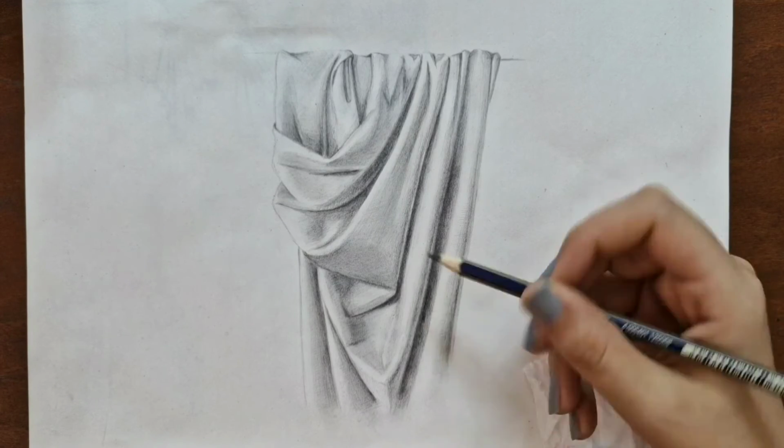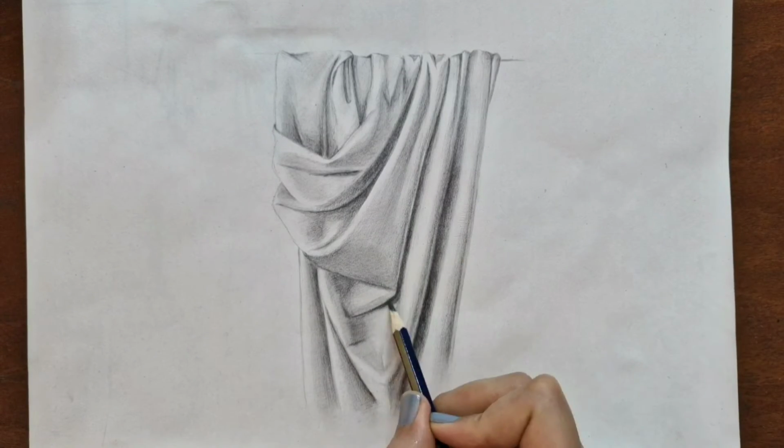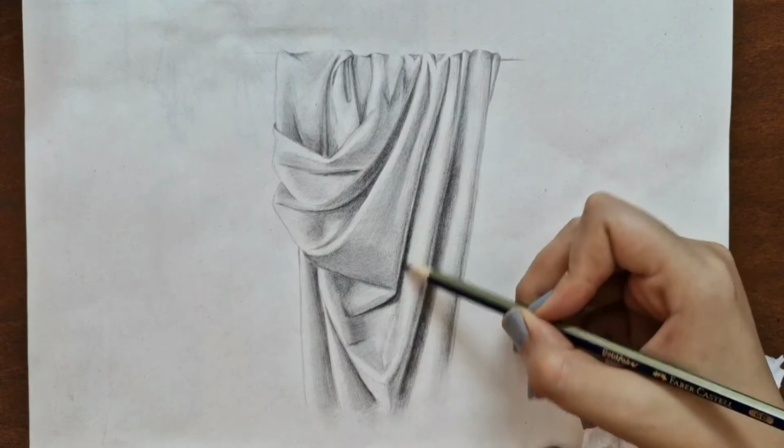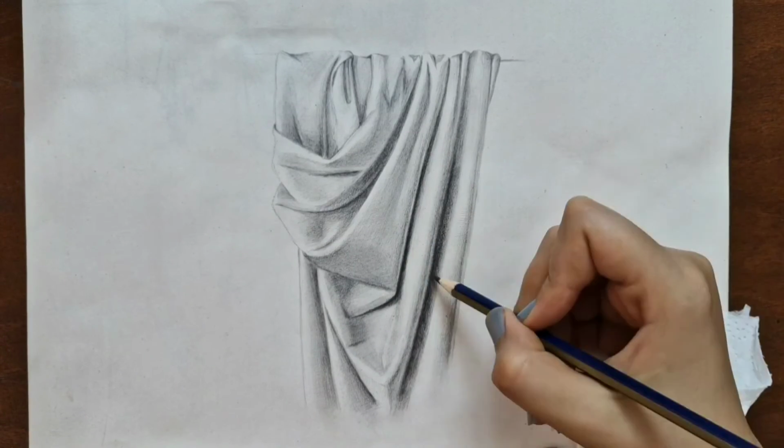I personally prefer 6B for this drawing because I want a high contrast drawing, and I don't want the midtones to be darker than the shadows. I'll focus on deepening the shadows, and I think 6B is a great pencil when dealing with shadows.